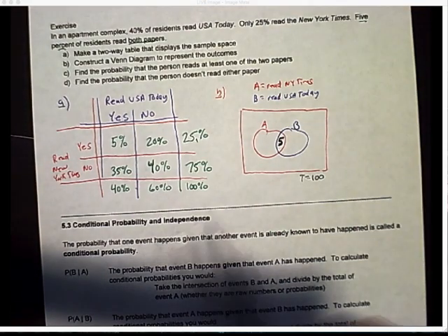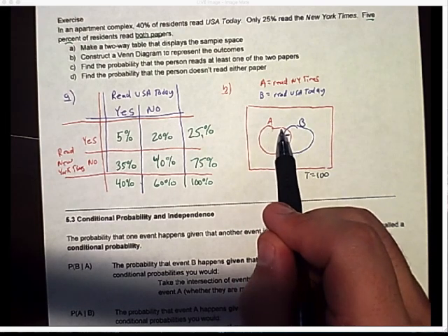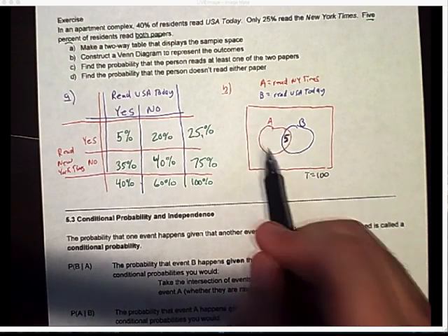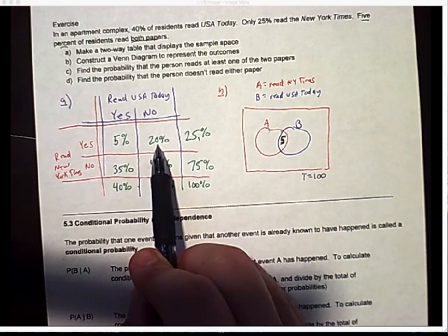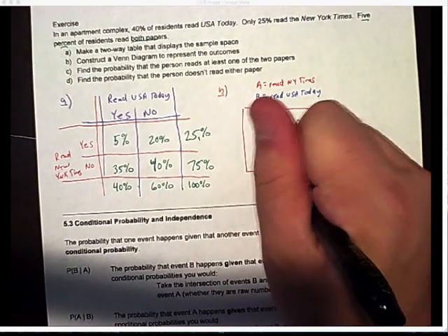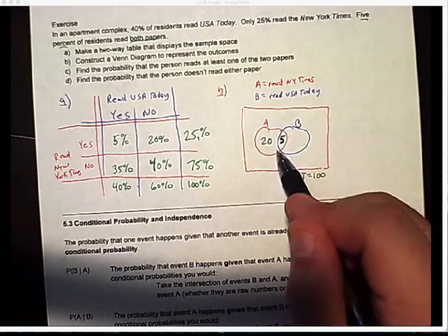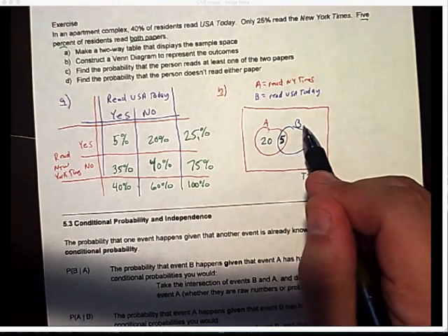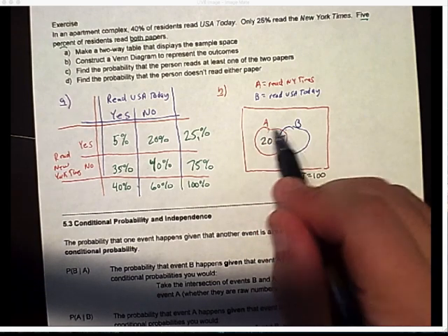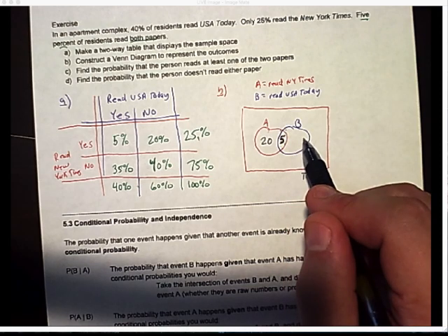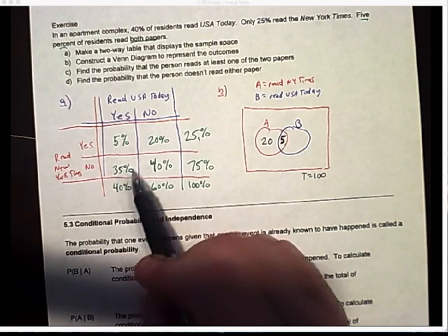Okay. What is this part right here? That's the people that read the New York Times. So they would say yes to reading the New York Times, but no to reading USA Today. So we would put the number 20 there. All right. What about this part of the Venn diagram? That's who read USA Today. So they say yes to USA Today, but they're not in the red circle. So it's no to the New York Times. So yes to USA Today, no to New York Times. That's 35.